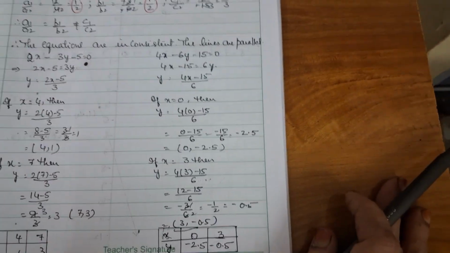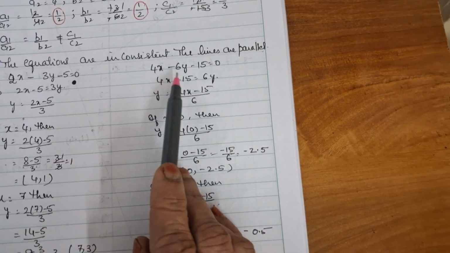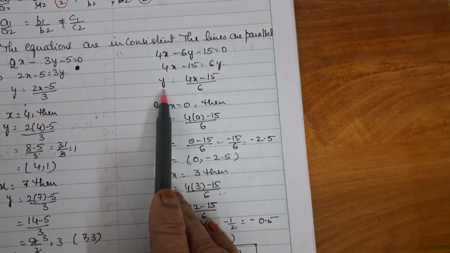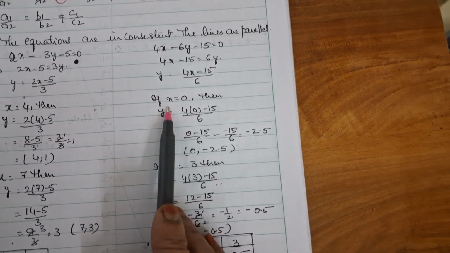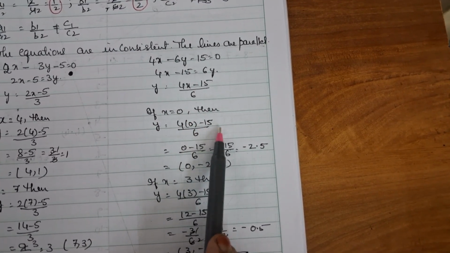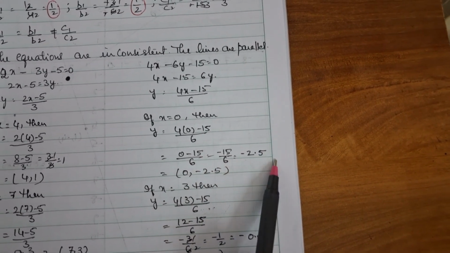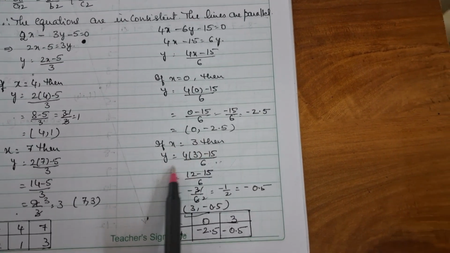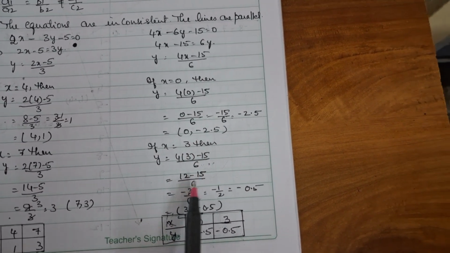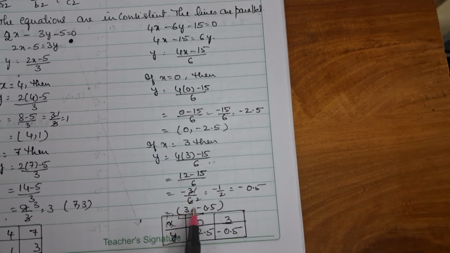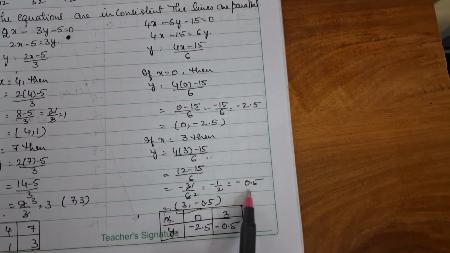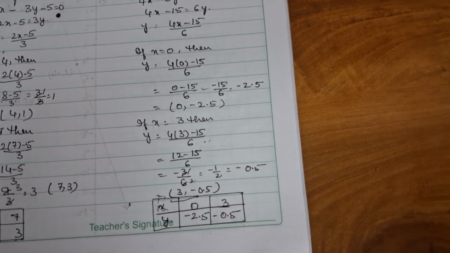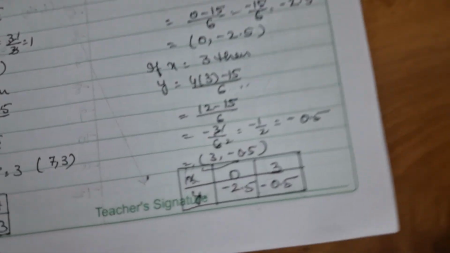Now the same thing for the second equation also. 4x minus 6y minus 15 is 0. 4x minus 15 is 6y, so y is equal to (4x minus 15) by 6. If x is equal to 0, y is minus 15 by 6, that is minus 2.5. You will be getting 0 comma minus 2.5. If x is equal to 3, then (4 into 3 minus 15) by 6, 12 minus 15 by 6, minus 3 by 6, that is minus 1 by 2, minus 0.5. So 0 comma minus 2.5 and 3 comma minus 0.5 are the ordered pairs here.